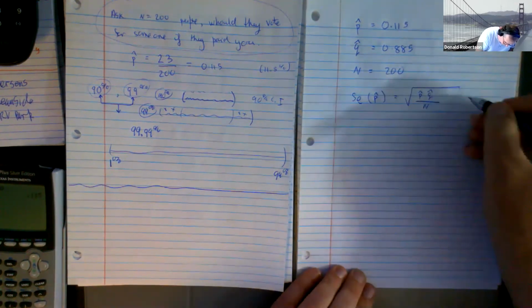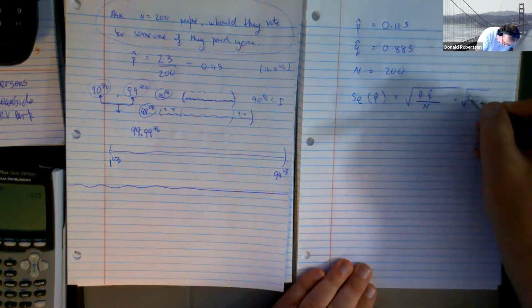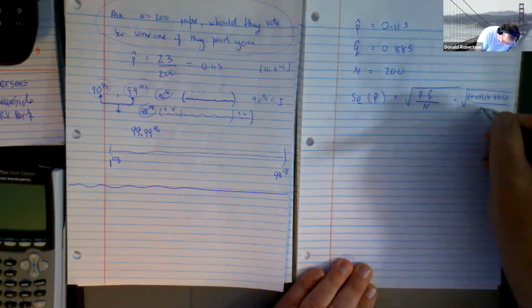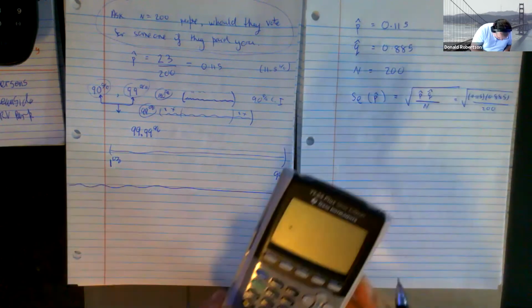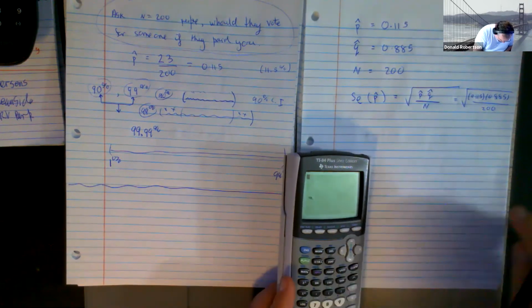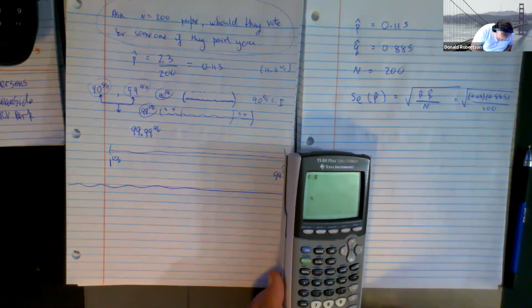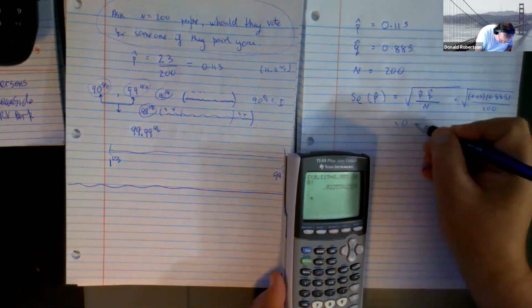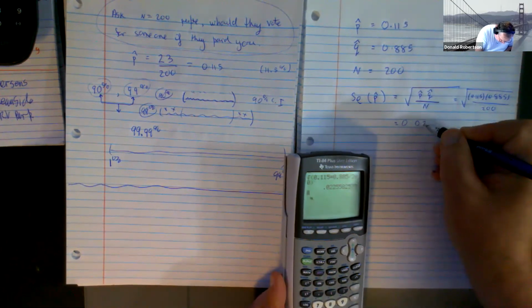So in this question, it's the square root of 0.115 times 0.885, divided by 200. And the answer I get, to 3 decimal places, is 0.023.